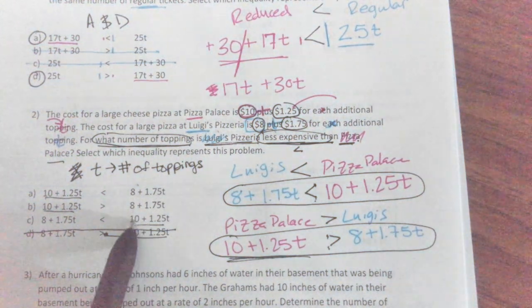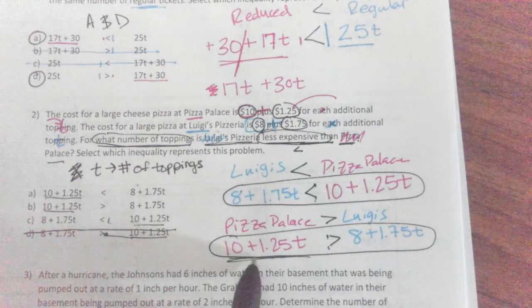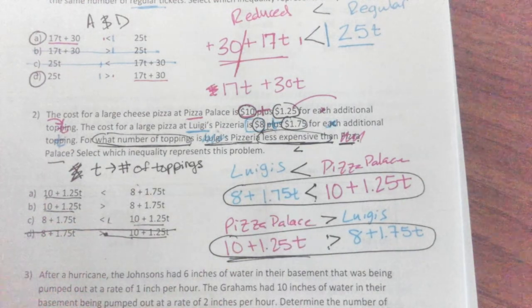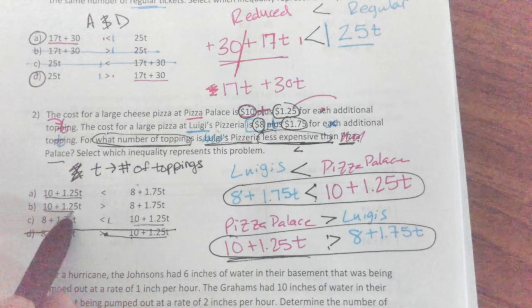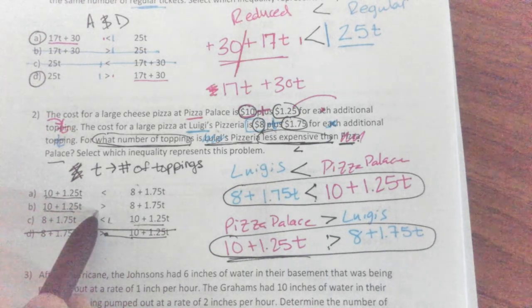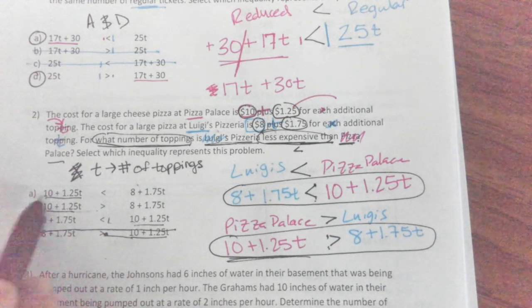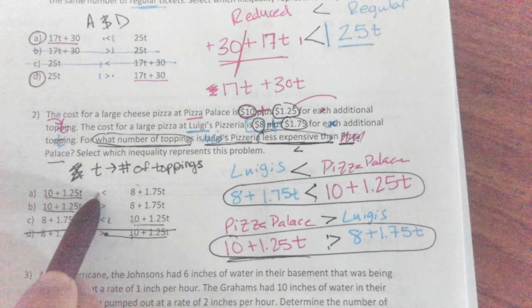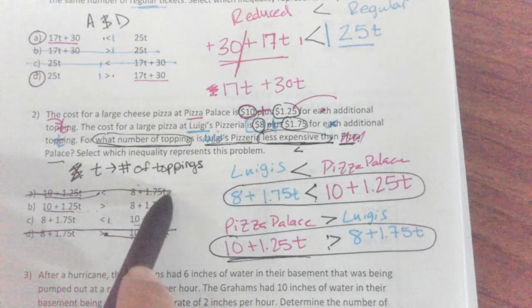10 plus 1.25t, this one is on the greater than side, which is what we want. So we could still have C. Option B, 10 plus 1.25t is on the greater than side of the inequality. That's what we want, so this one's okay. And in letter A, we are on the smaller side of the inequality, so we cannot have letter choice A.